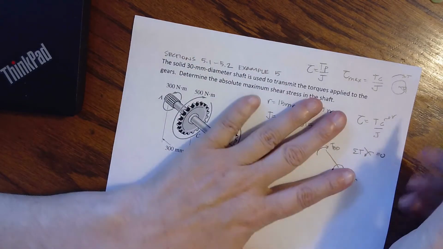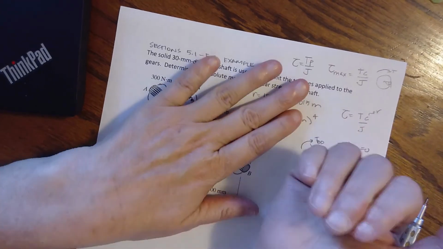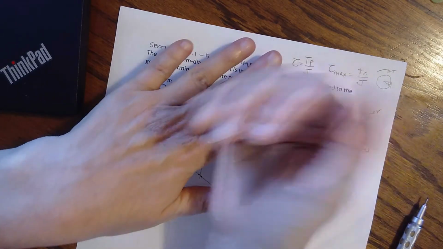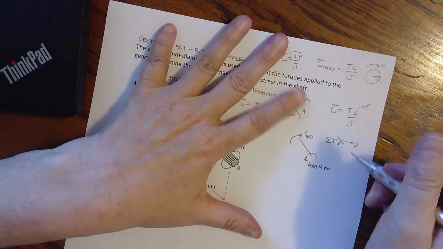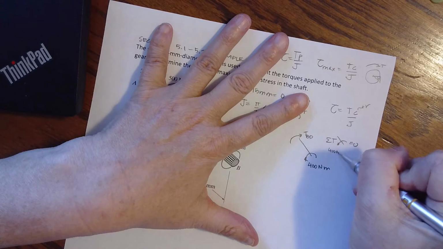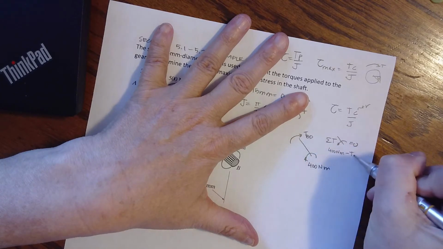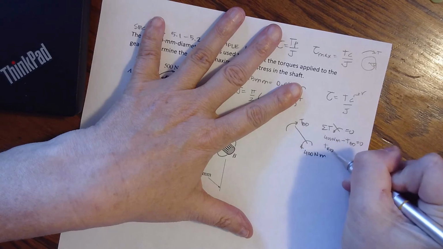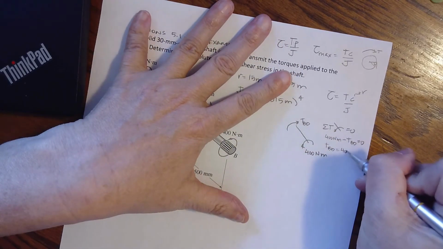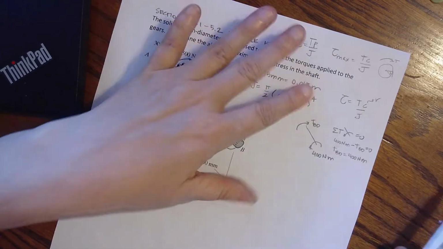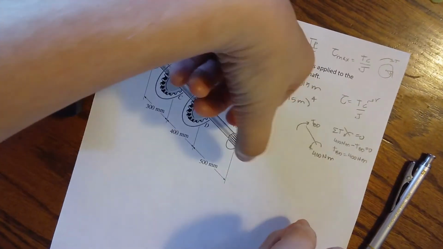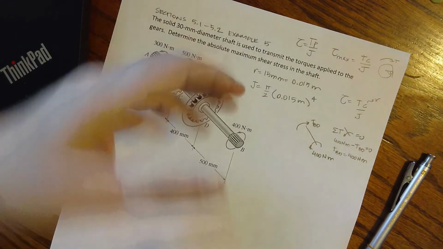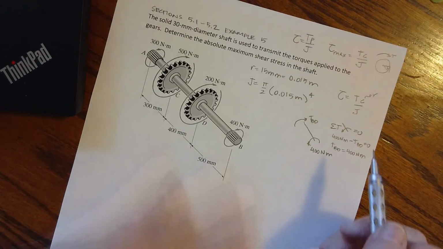This is the confusing part. Now we're just going to use our hand as we go back. If it comes this way, it's positive. If it goes backwards, it's negative. So I have 400 Newton meters minus torque BD equals 0. So the torque in BD has to also equal 400 Newton meters, which makes sense. They've got to be twisting equal and opposite, so if you're positive on one, you're positive on the other.